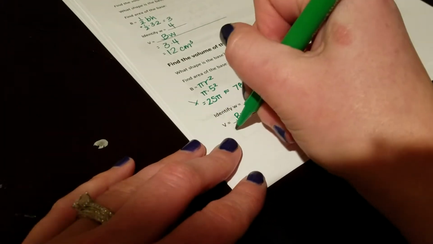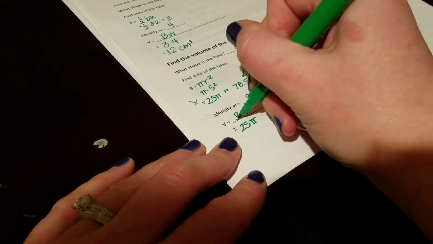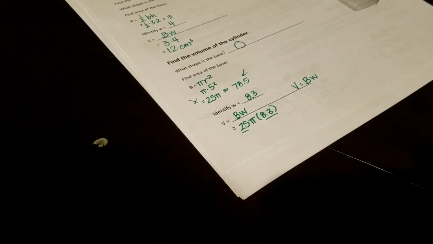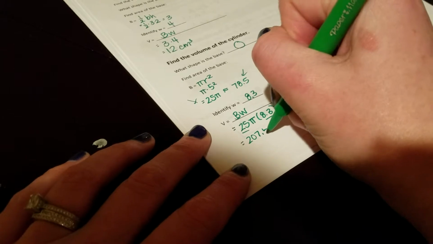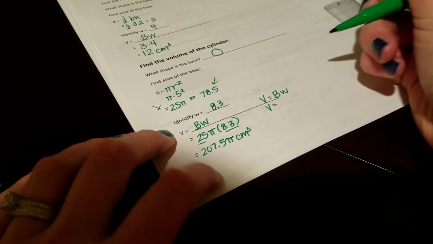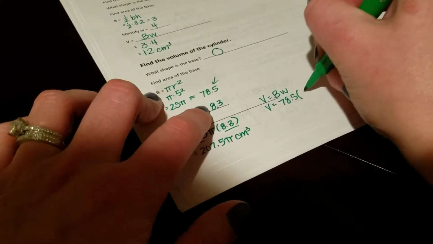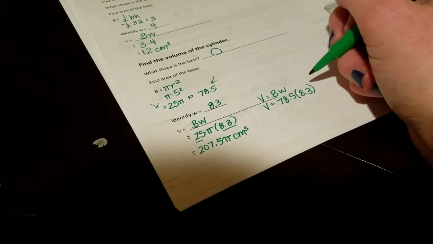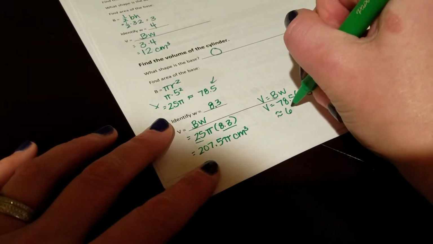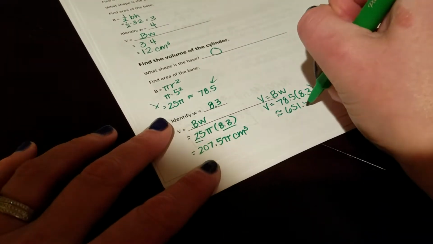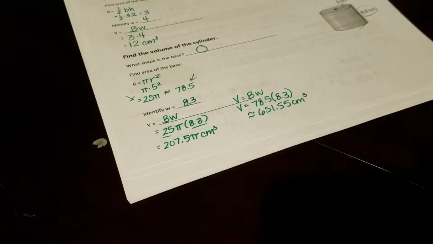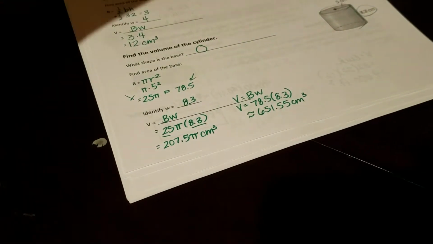So in our first example, let's leave it in terms of pi. So we're going to have 25 pi for B times 8.3. So we'll multiply 25 times 8.3, and we're going to get 207.5, but we still have pi cubic centimeters. And if we went ahead and used the 78.5 times our 8.3, we're going to get approximately 651.55 cubic centimeters. So this is our super exact answer with pi in it, and this one would technically be our rounded answer then, because we actually use 3.14 for pi.